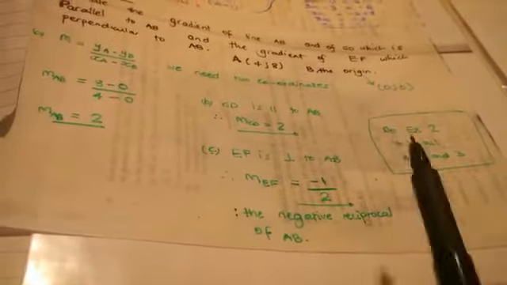And then EF is perpendicular to AB. If it is perpendicular to AB, the relationship between the gradients is such that the gradient of EF is going to be the negative reciprocal of the gradient of AB.